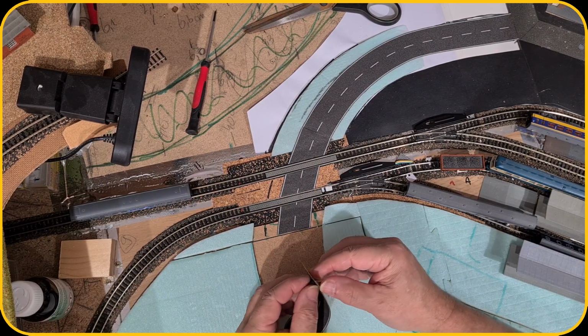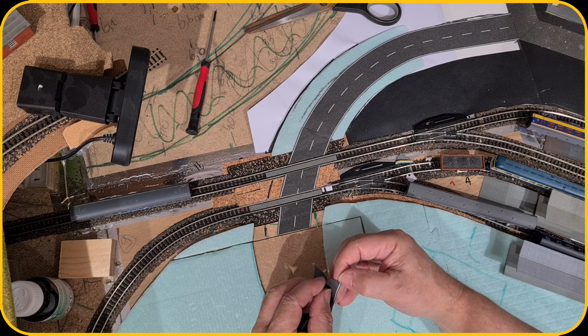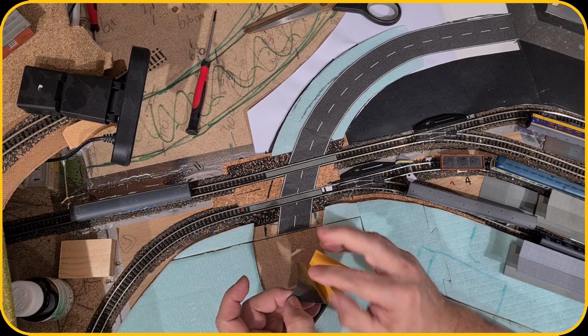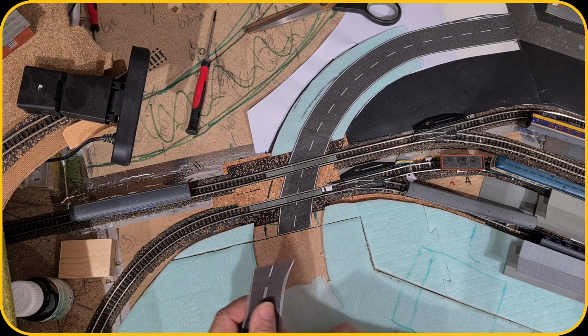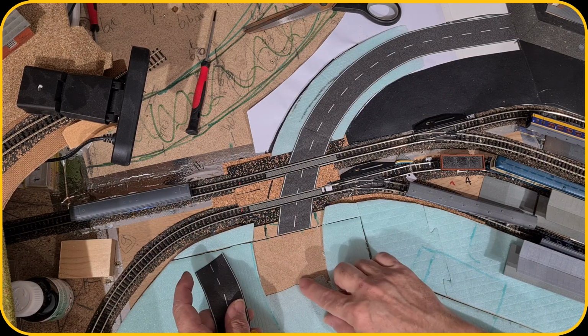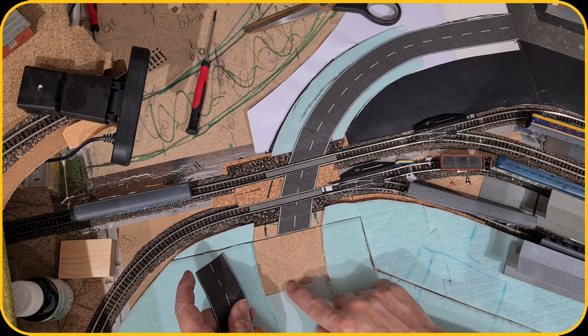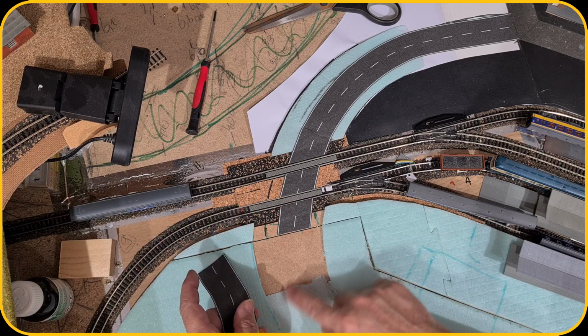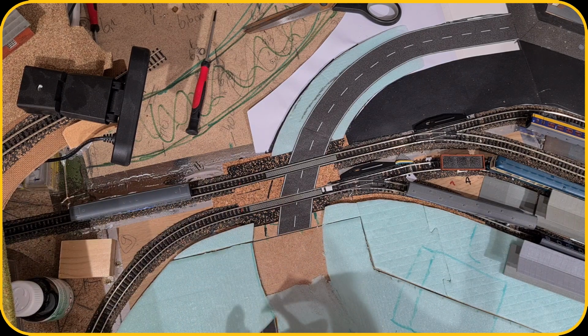We can start gluing the road. Need to sand this off a little bit more.